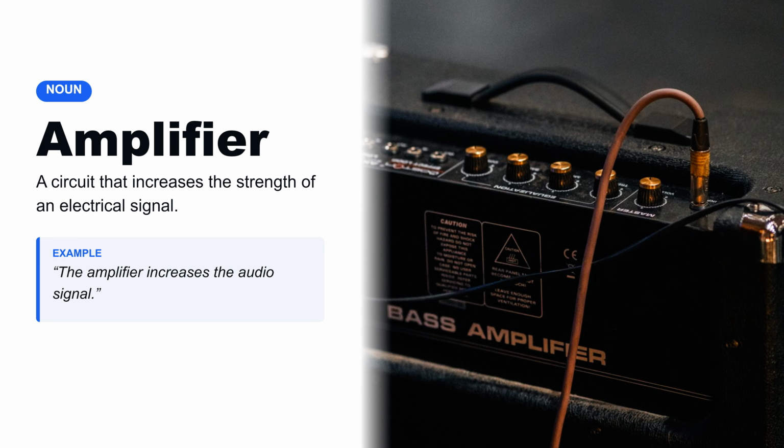Rectifier. A circuit that converts alternating current into direct current. The rectifier converts AC from the transformer into DC. Inverter. A circuit that converts direct current into alternating current. The inverter converts battery DC into AC power. Voltage regulator. A circuit that maintains a stable output voltage. The voltage regulator provides a steady 5 volts.